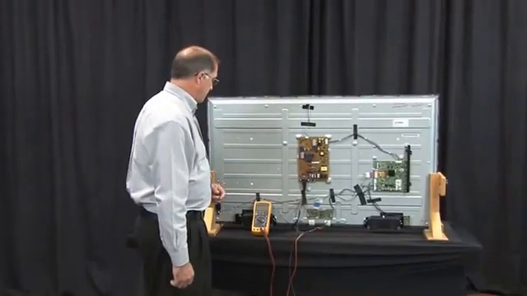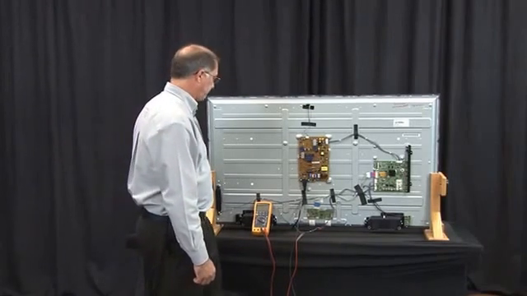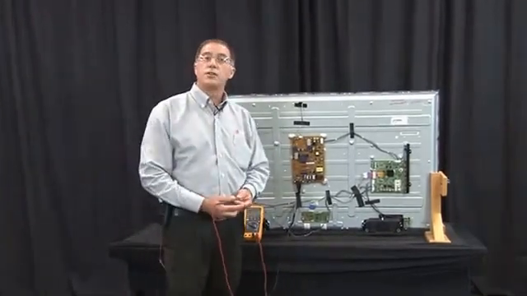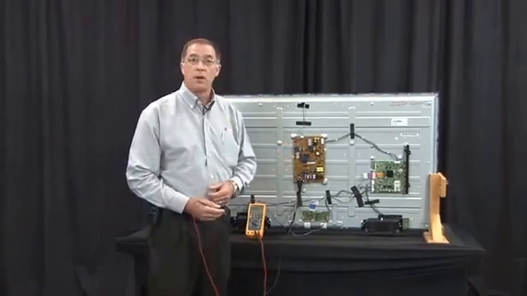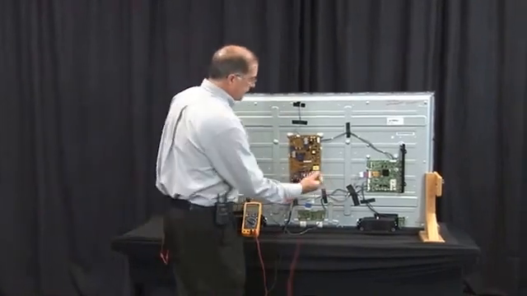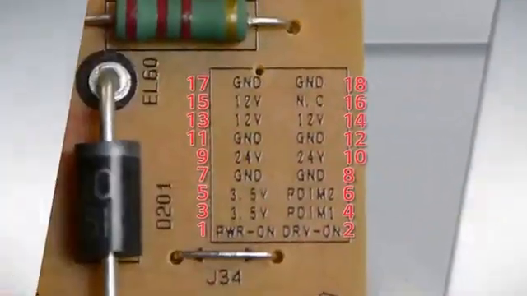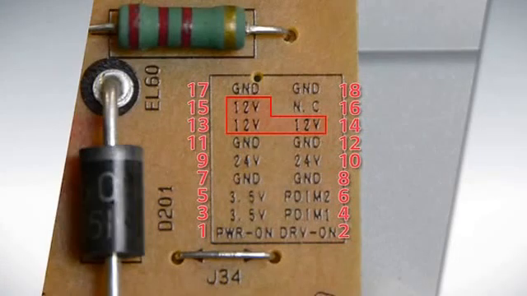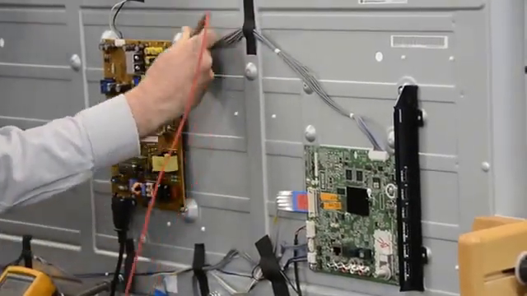So the first thing that we're going to begin with is testing voltages out of the switch mode power supply. Like I said, one of the critical voltages that we want to look at is your 12 volts. But for functionality purposes, we actually want to look at all of the voltages coming out of the switch mode power supply. Right here on the power supply, you have a screen print that tells you what pin, what voltage is on. We want to start out with our 12 volts and make sure that voltage is present. In this case, our 12 volts is present.